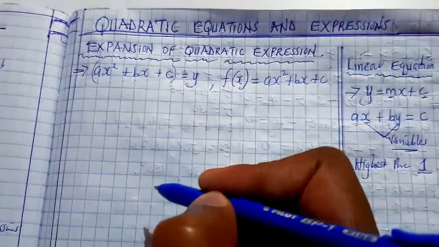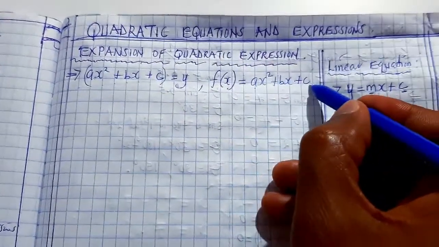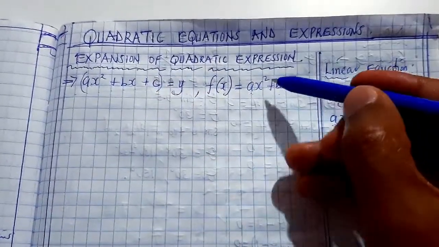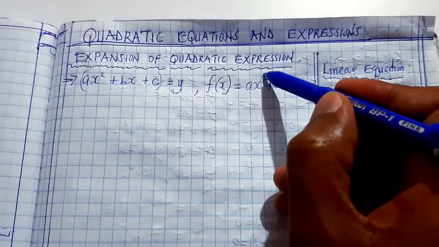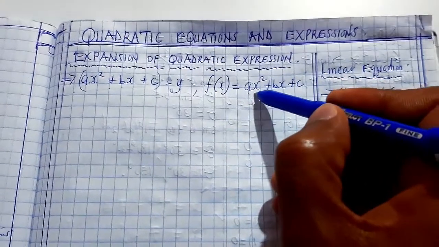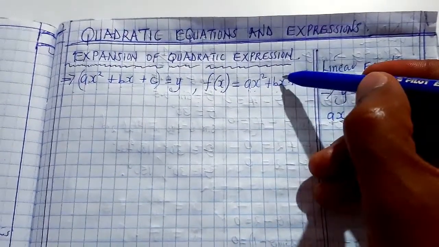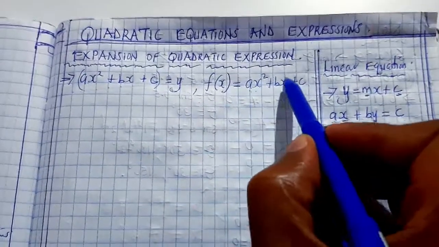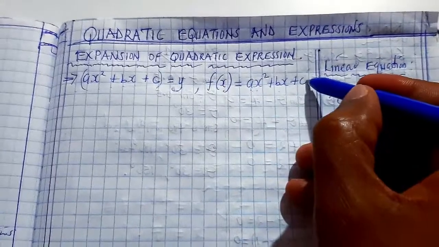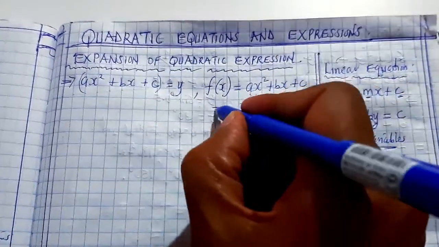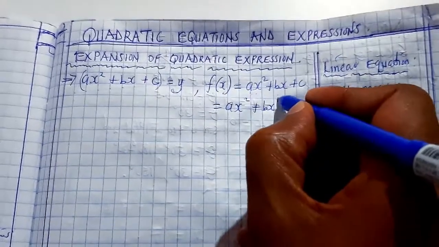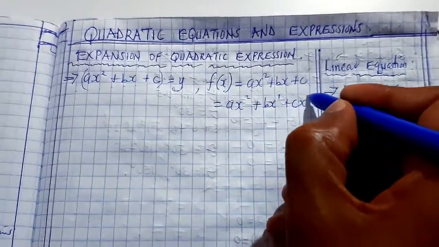It is important to note that a, b, and c are constants, and that the powers of the variable x are decreasing. So this one is x power 2, this is x power 1, and then we usually have x power 0. In other words, this is simply ax squared plus bx power 1 plus c x power 0.